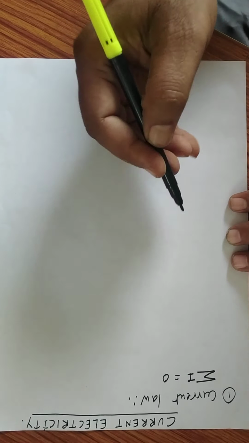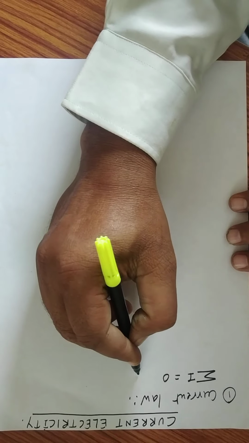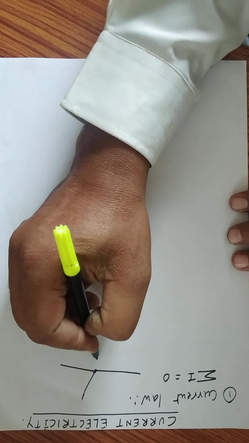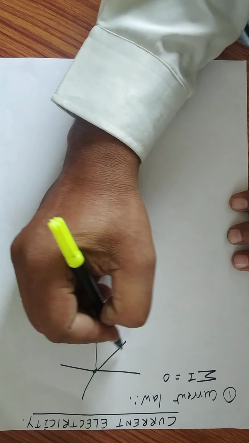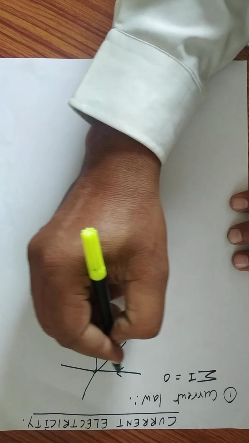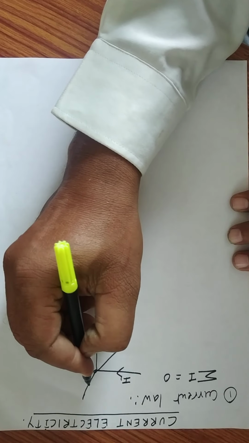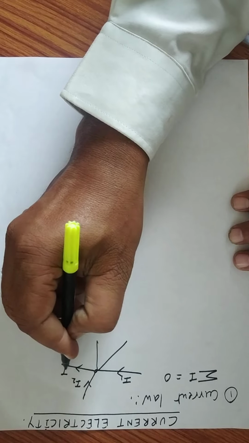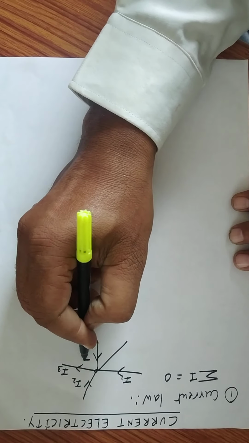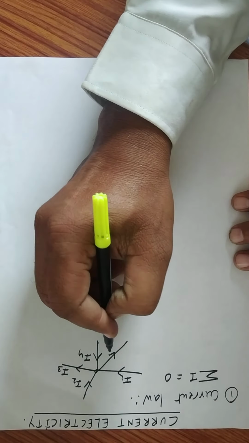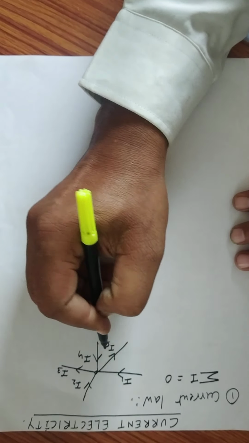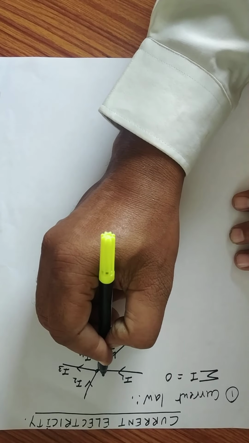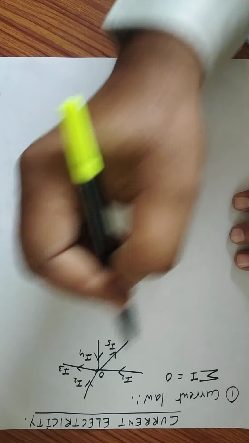Now, consider the 5 conductors are meeting at a particular point. We call it as a junction. Let us suppose that this is the current I1, this is current I2, this is the current I3, current I4, and this is current I5. All these 5 conductors are meeting at a point called as junction O.